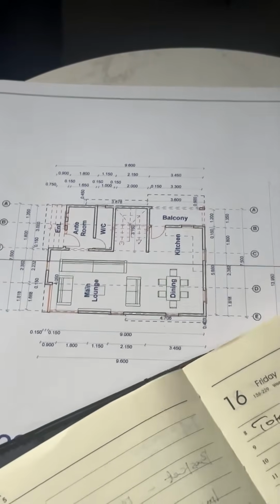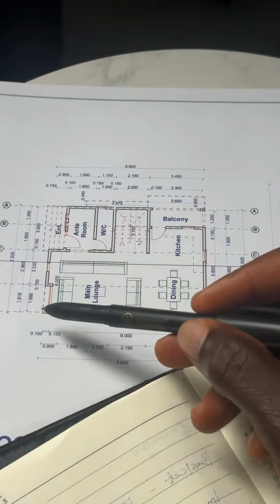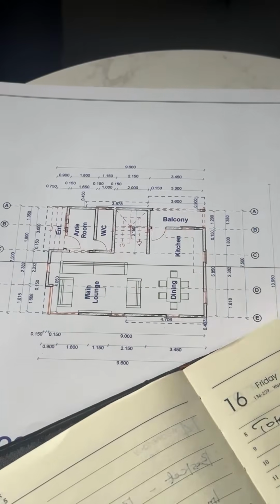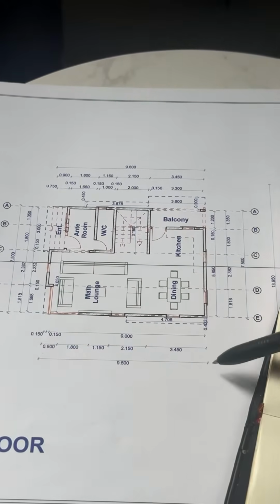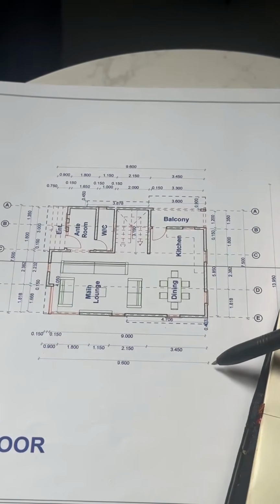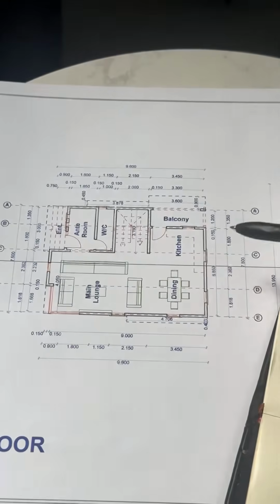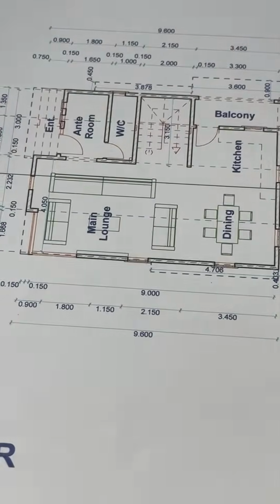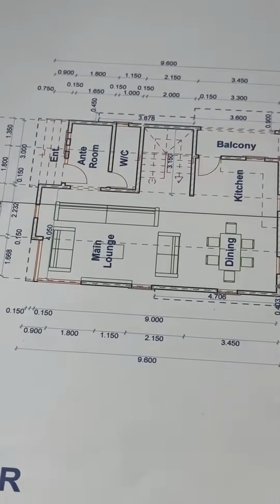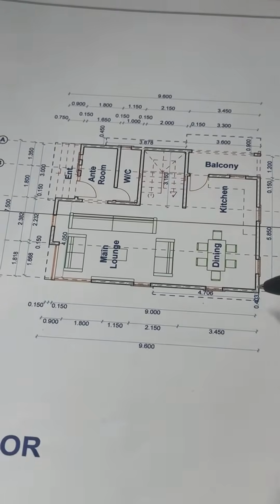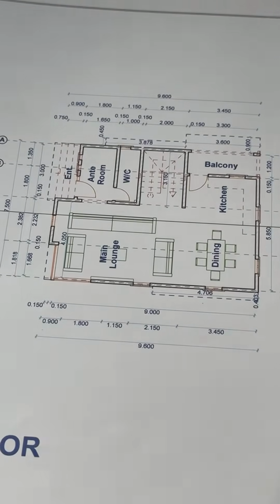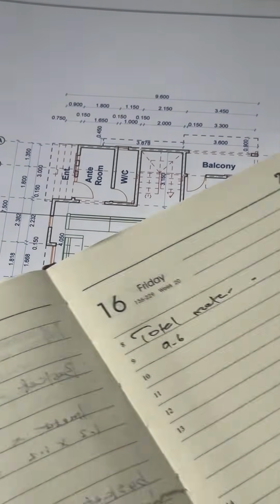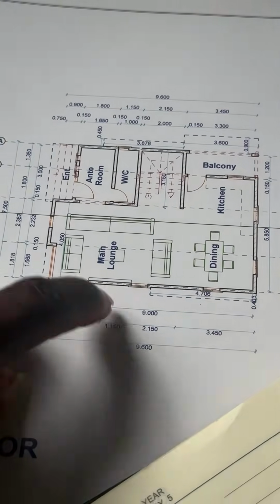Now, for you to do that correctly, look at the external wall. I'm trying to let you understand something. From this edge, check your dimensioning. You see that the external dimension is from this edge down to this edge. This is the external wall, and it's reading 9.6 meters. That means this wall, from this end to this end, is 9.6 meters. I'll write it down here, 9.6 meters. That is for this wall.